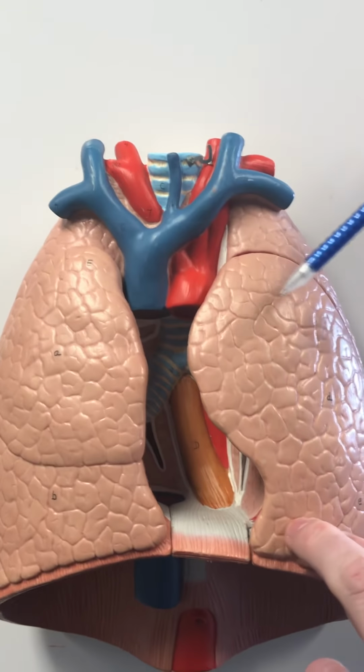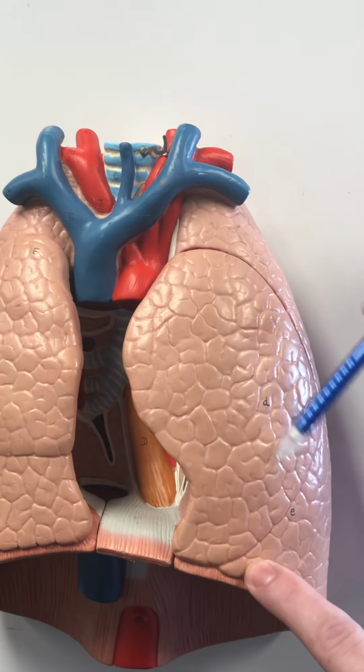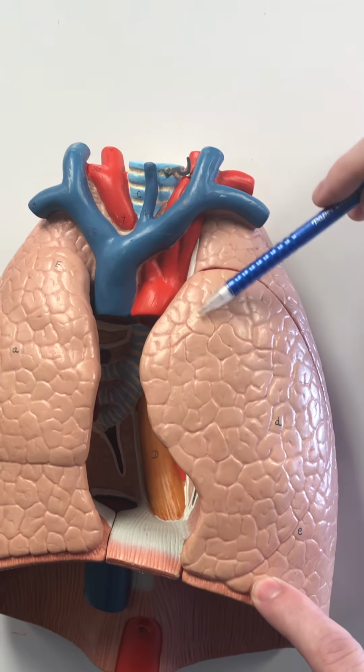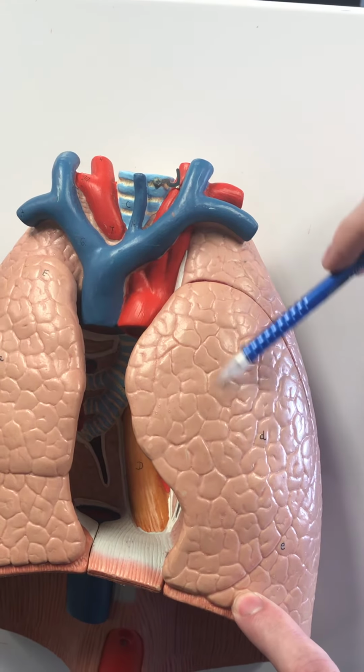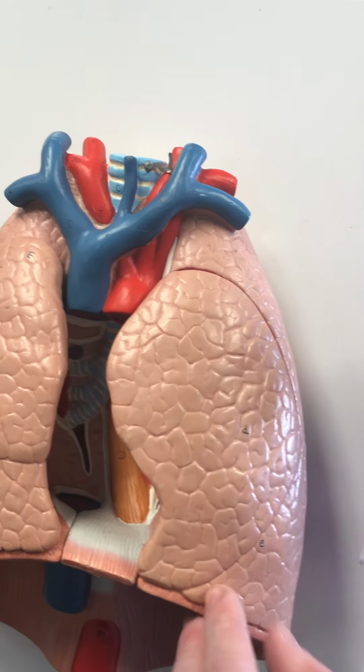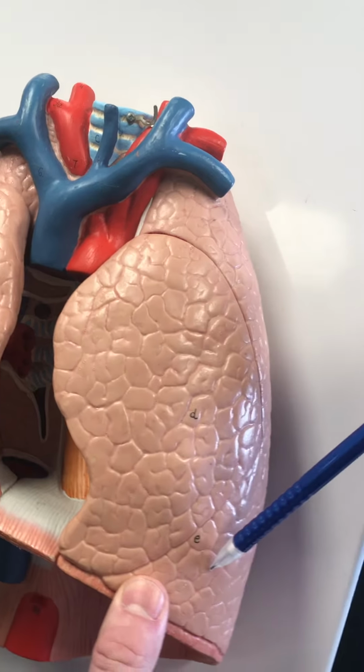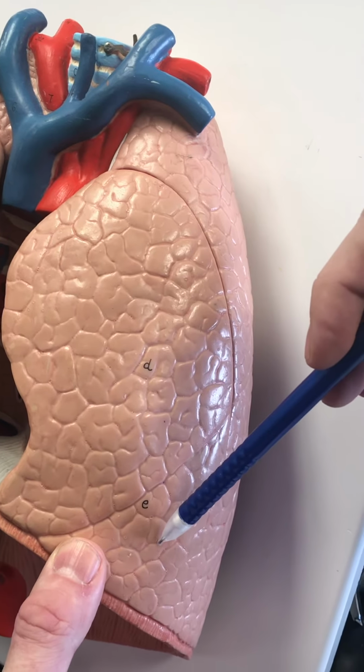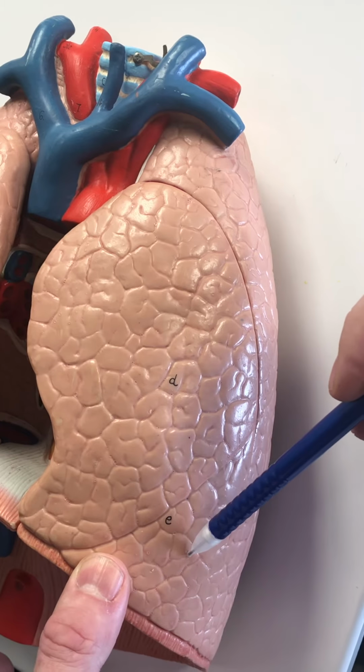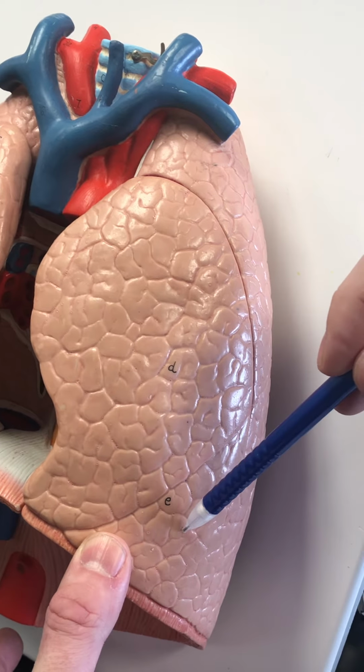The left lung here, here's the left upper lobe, or again, you can say left superior lobe. And then here is going to be your left lower lobe, or you can say left inferior lobe.